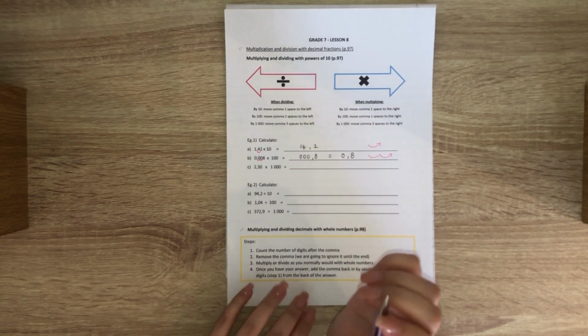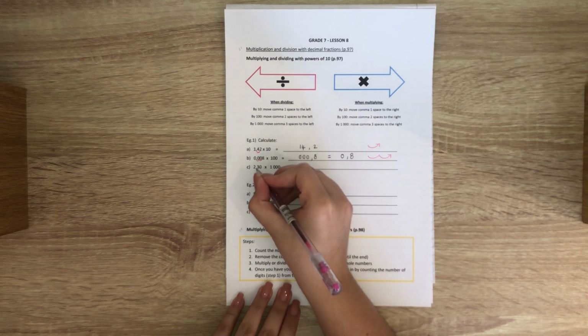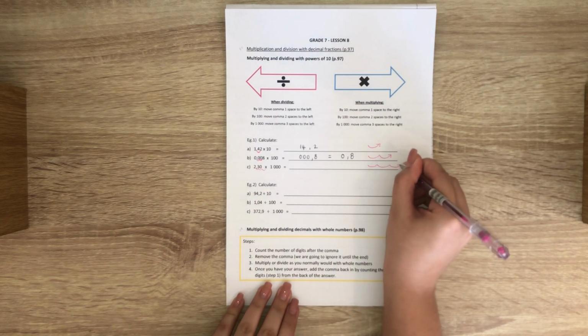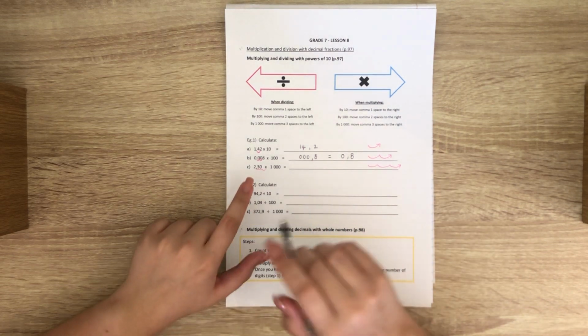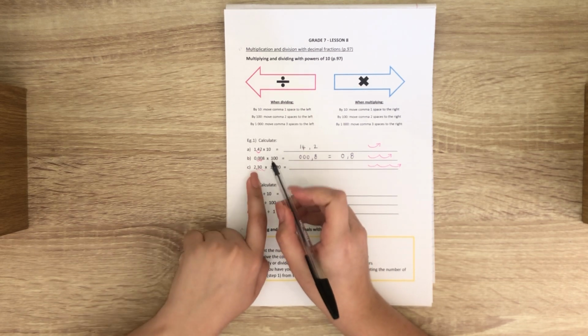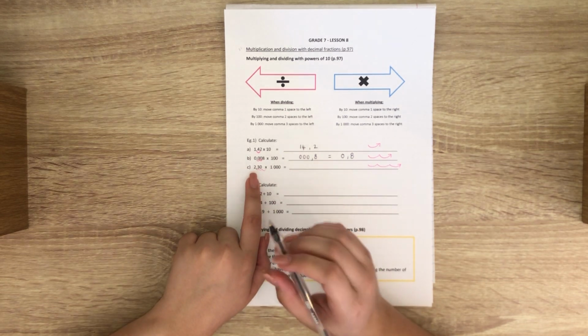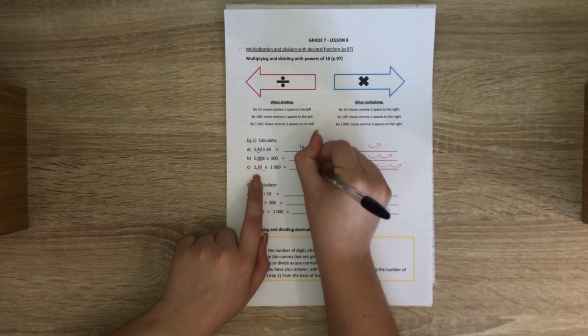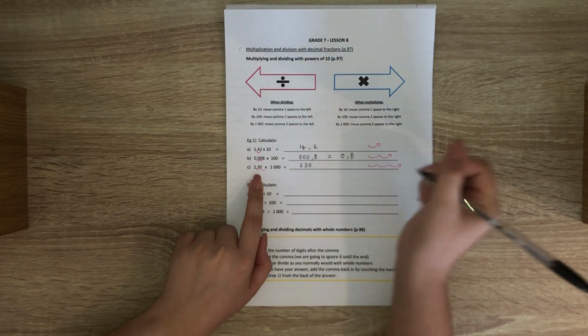Now the last one, we're multiplying by 1,000. So it moves 1, 2, 3 spaces. Now you'll see when we move the comma 3 spaces, we're left with an open bucket. There's no number above this bucket. So when there's no number, you are going to put in a 0. So this one is 2, 3, 0. That's already given.